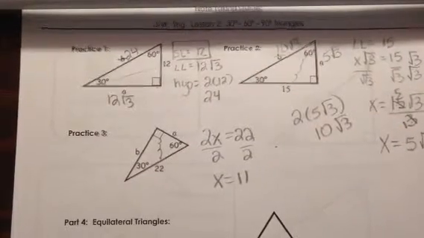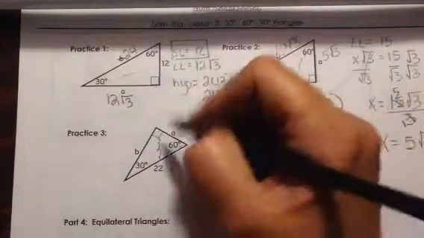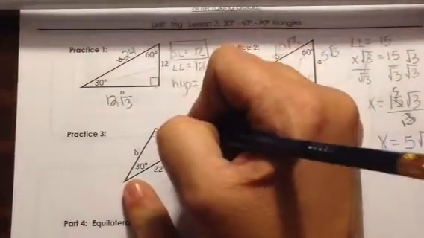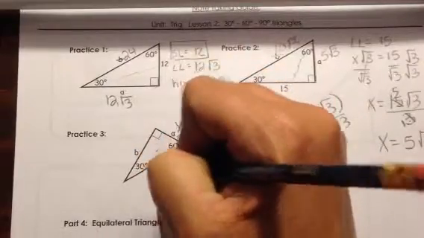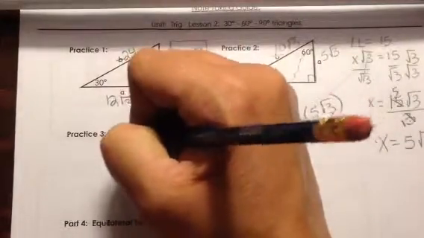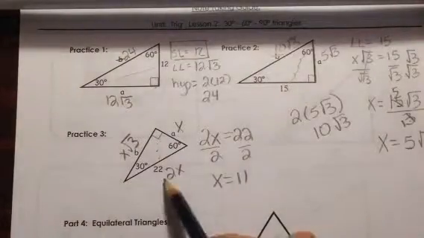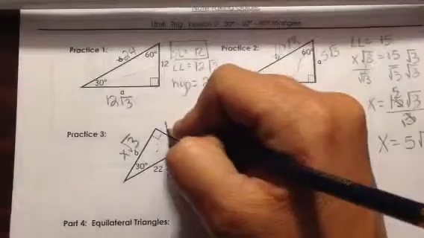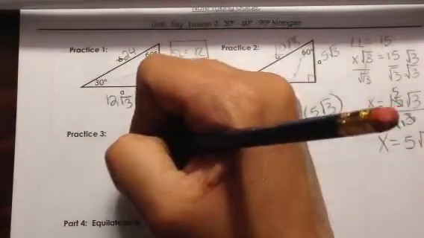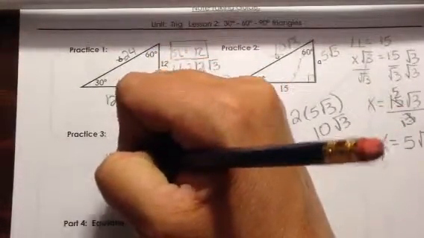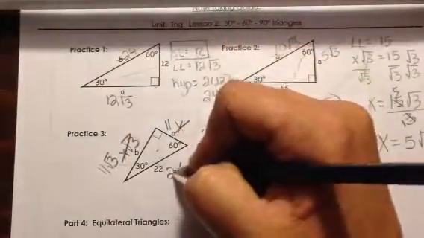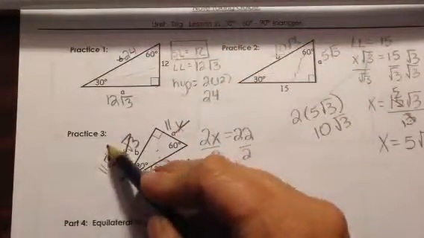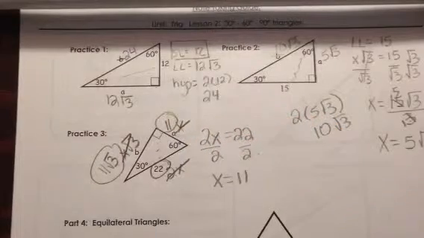And so it might be easier if once you get to the triangle, the first thing that you do is go x, 2x, x square root of 3. So here we know that 2x equals 22. Here we know that that's going to be 11. And that's going to be 11 square roots of 3. Okay?